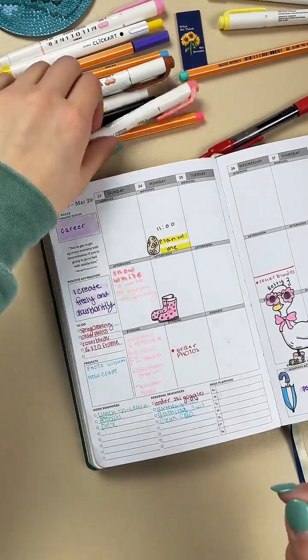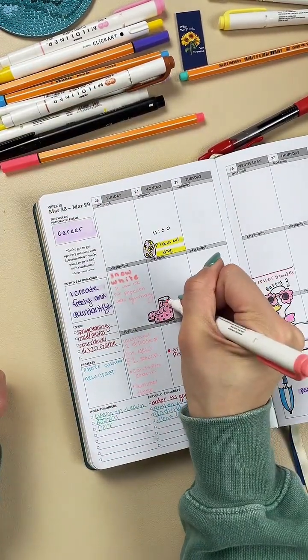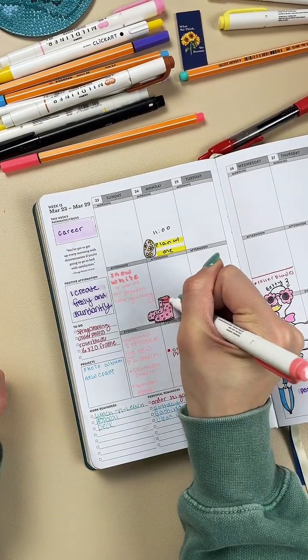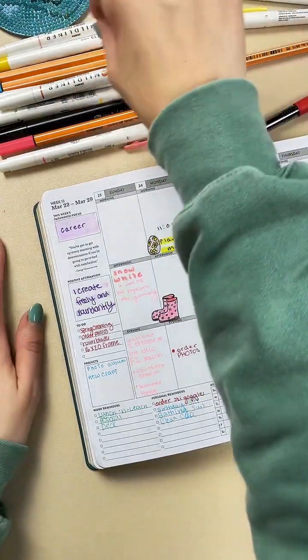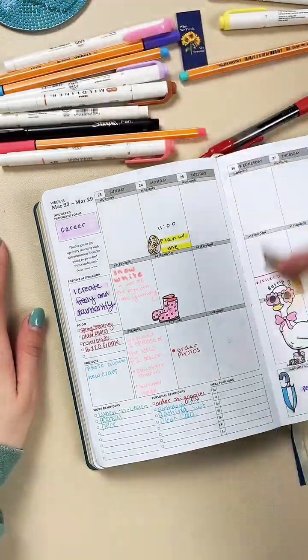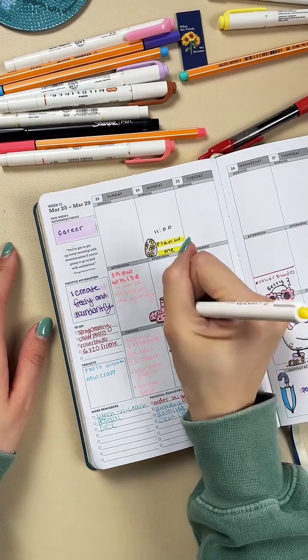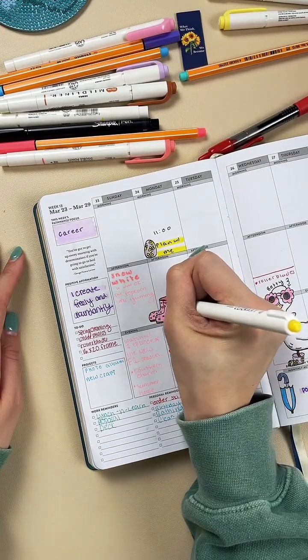Oh, I wanted to color in. We're going to do the insides this salmon color. And then the polka dots will be yellow. You do color themes with our stickers. Amazing. Oh my gosh, I can't wait then for the color restock.